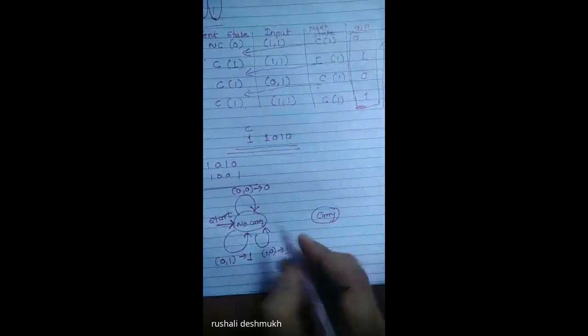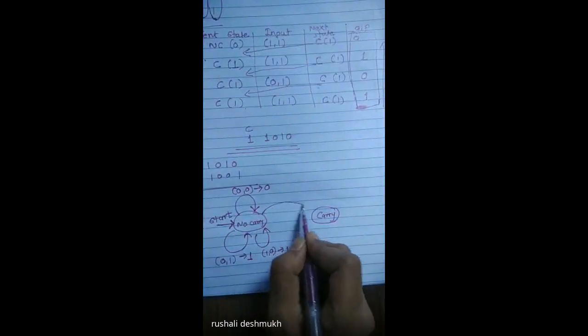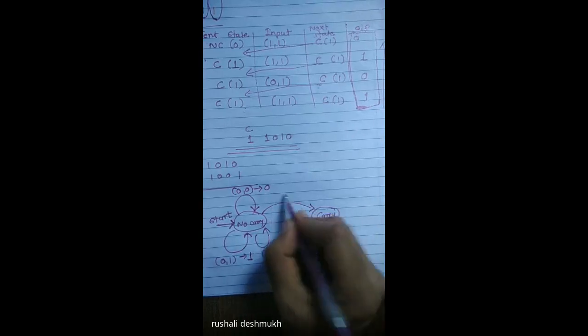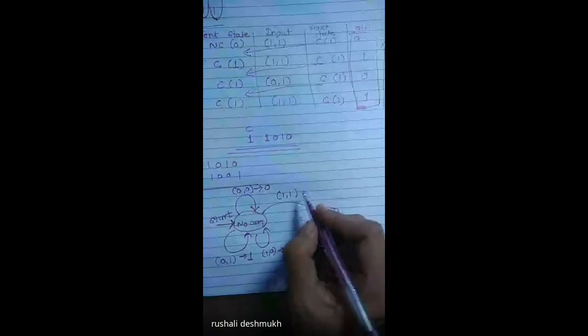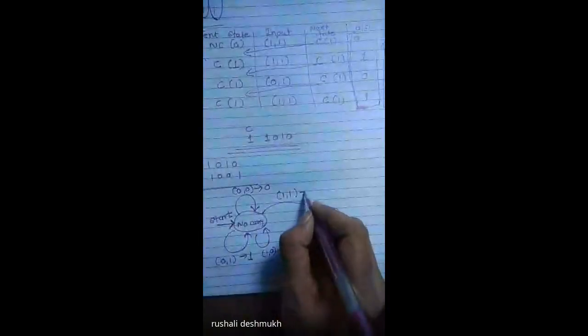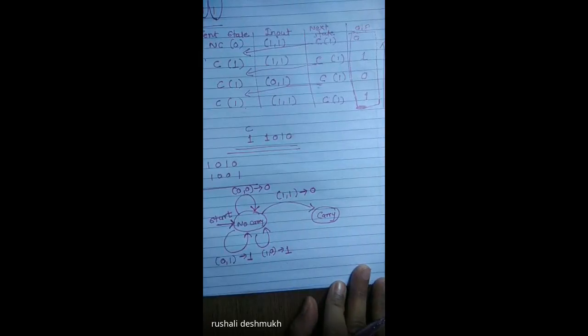And in the no carry state, if you get the input 1 1, your state is changed to the carry state. So 1 1 is my input in the no carry state, the output generated is 0, and the state is changed to carry. Can you add the remaining edges from the carry state?